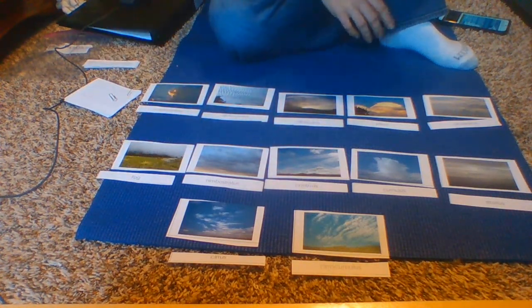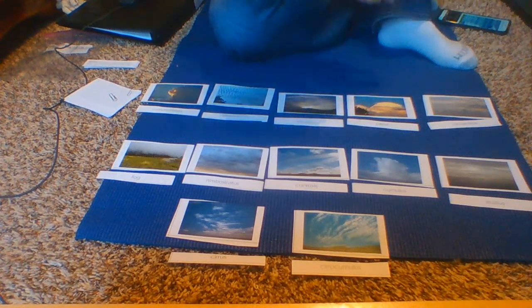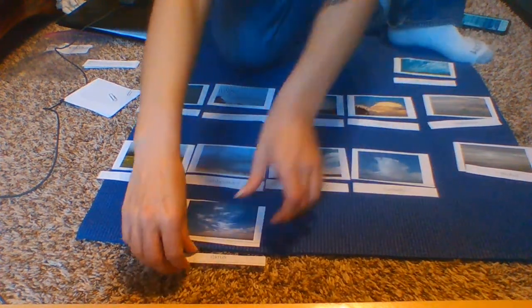So we're going to start at the very, very bottom. At the very, very bottom, we have our stratus and our cumulus clouds. So stratus here. I'm going to move some of these guys off to the side up here so I can get them in order.